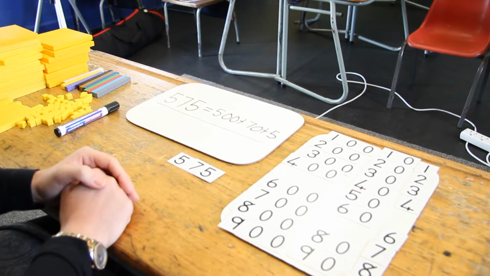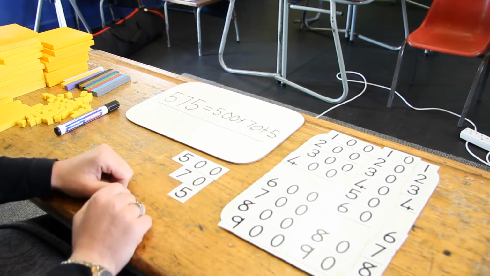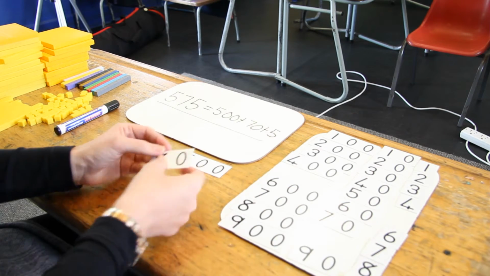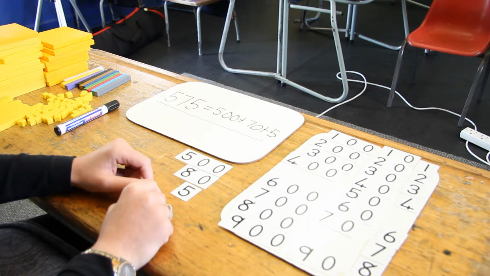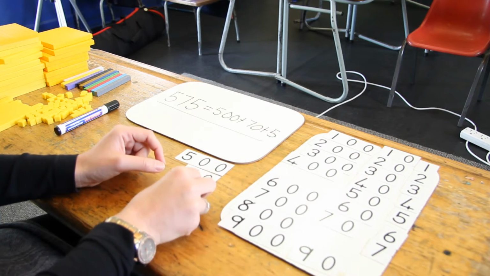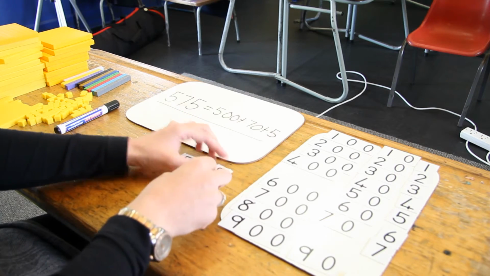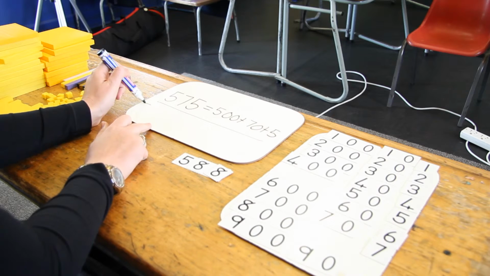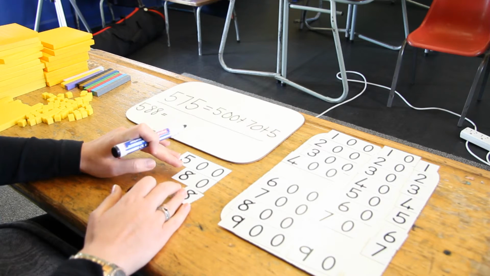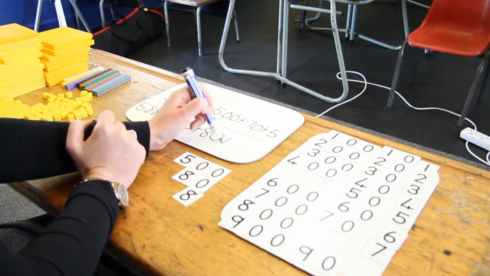You can say, let's make the number 13 more. So if they think of the number 13, they're going to add a 10 to the 70, and they'll get 80. And then the unit in 13 is 3, so you can add 3 to the 5, and you'll get 8. And now you've made 588. And again, you can get them to write the number. 588 is equal to, let's decompose the number. What three numbers make up 588? 500 plus 80 plus 8.